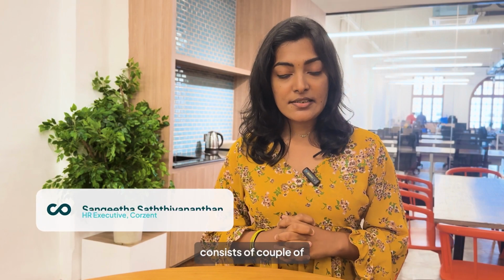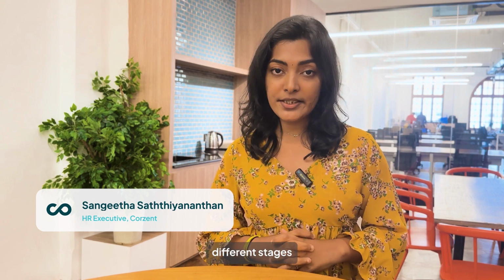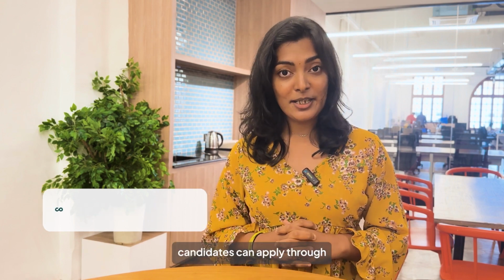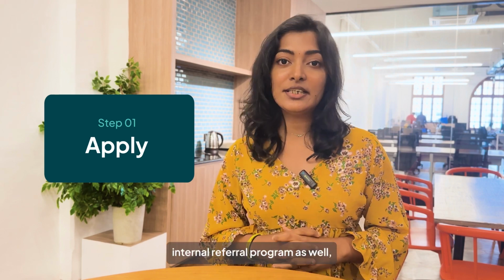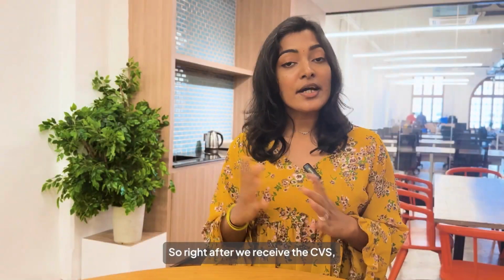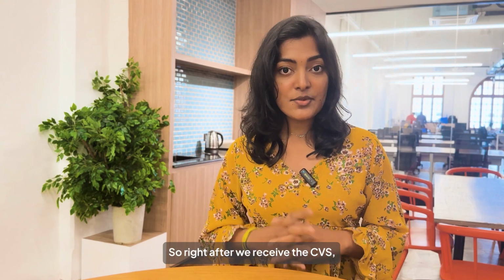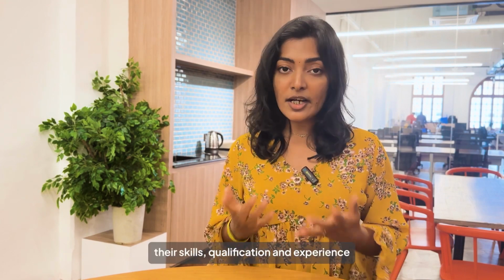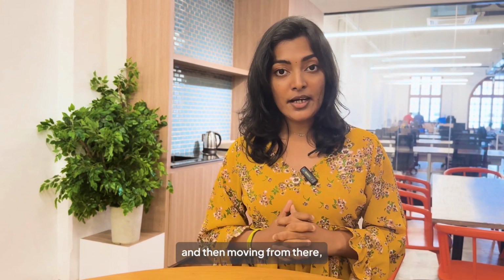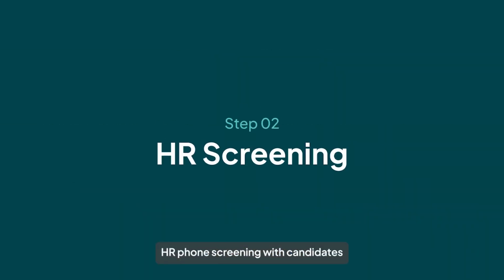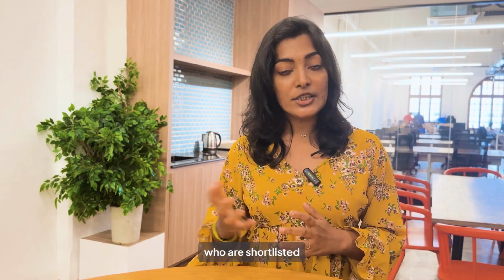The recruitment process consists of a couple of different stages. A candidate can apply through LinkedIn adverts, careers, and we do have our internal referral program as well. Right after receiving the CVs, we review their skills, qualifications, and experience. Then, moving from there, we have the HR phone screening with candidates who are shortlisted.